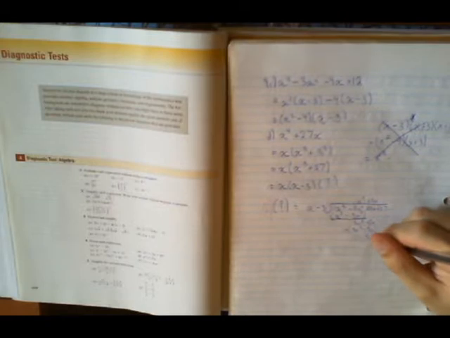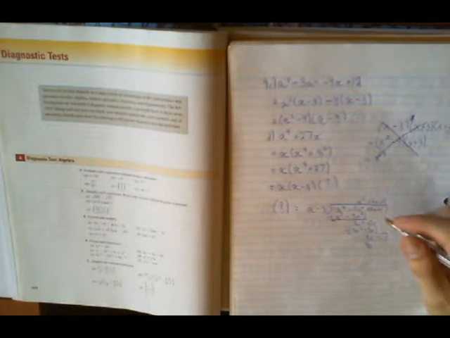So you get 9x plus 27, 9 times this is 9x. Negative 27. Wait a minute.